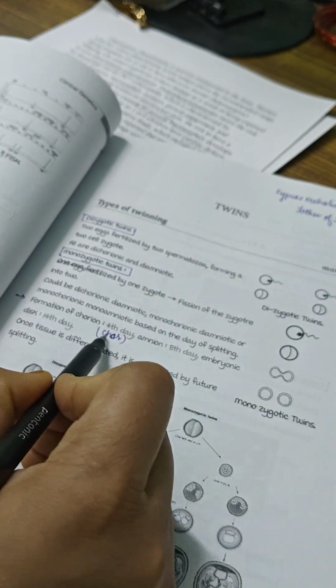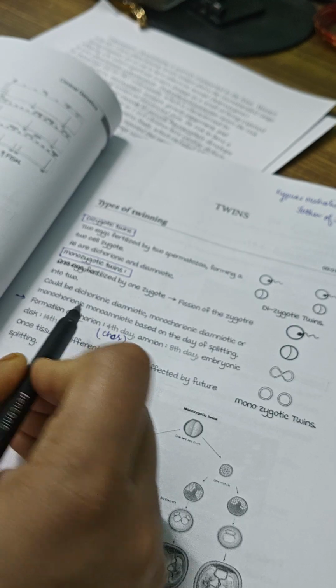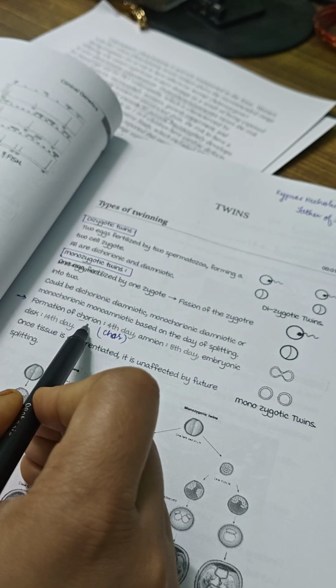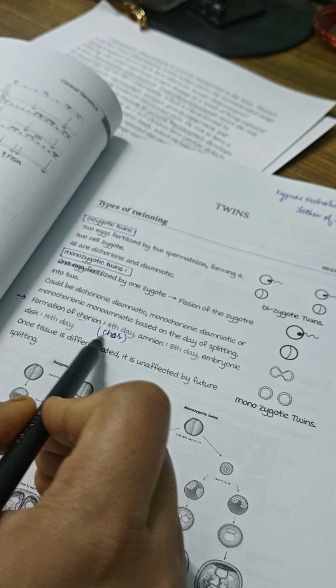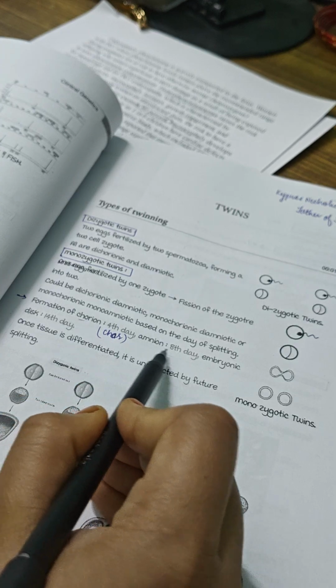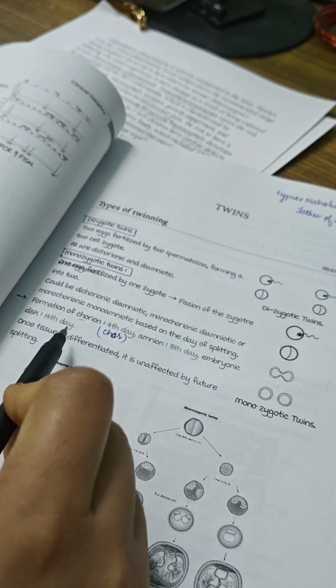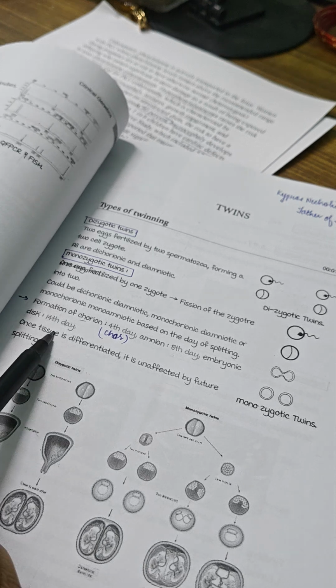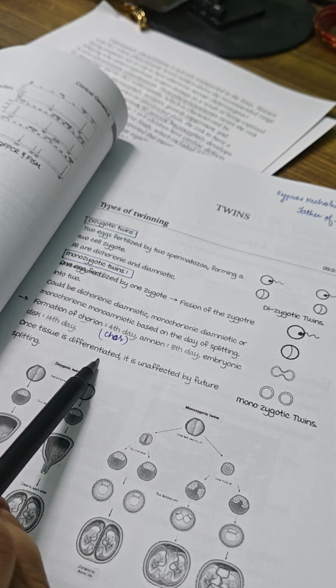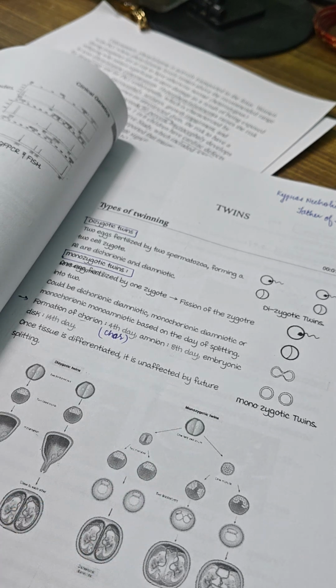So the chorion, this layer of the fetus, forms by fourth day, amnion forms by eighth day, and embryonic disc development occurs at 14th day of gestation. Once tissue is differentiated, it is unaffected by future splitting.